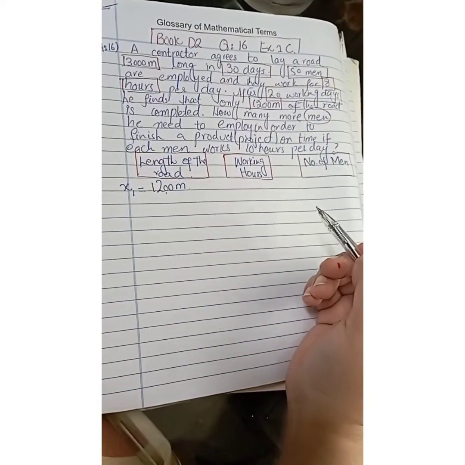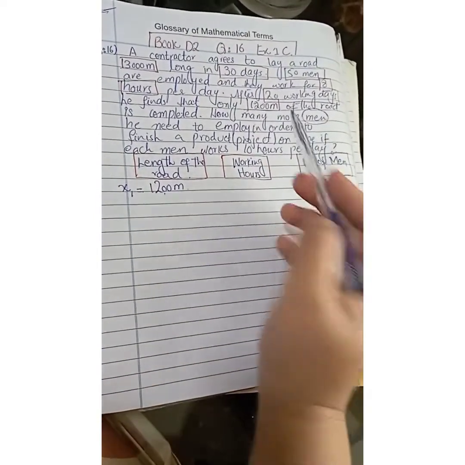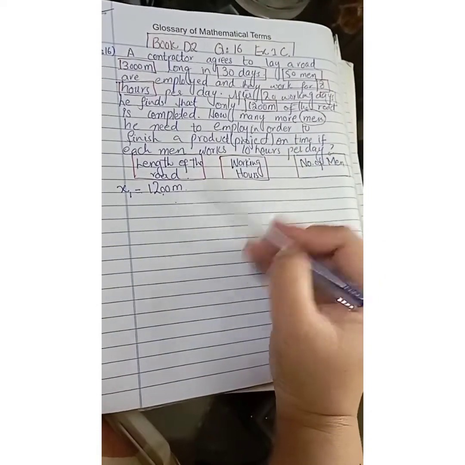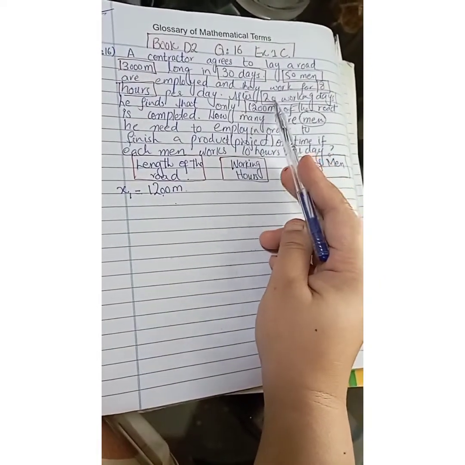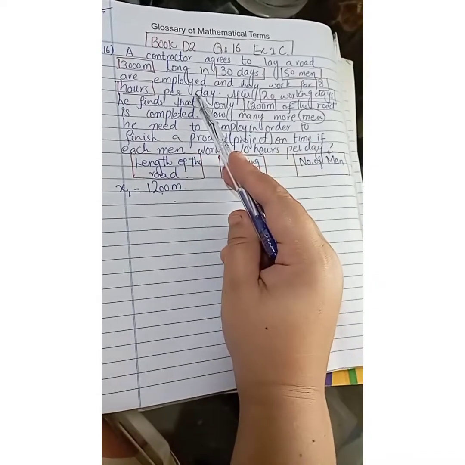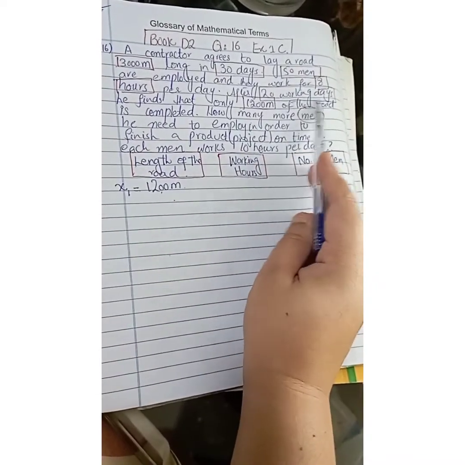The second quantity is the working hours. For 1,200 meters, the working hours were 8 hours per day, and there were a total of 20 working days.